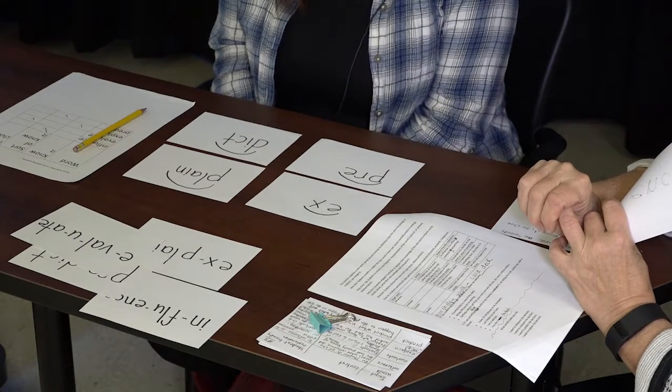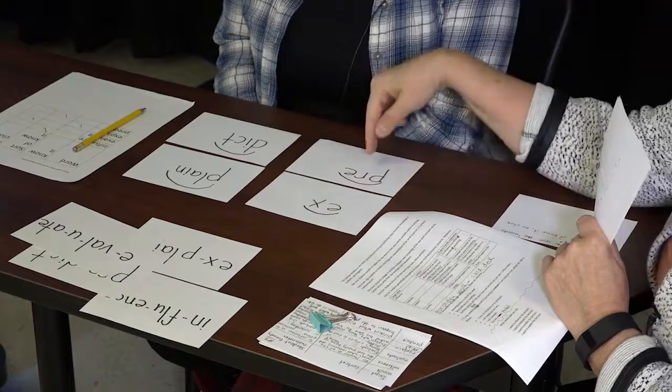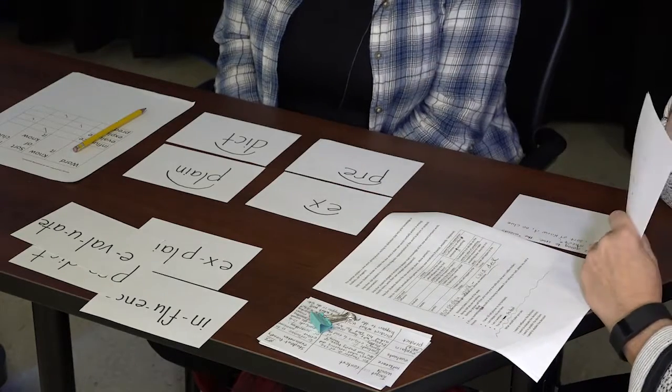My mom is a pre-service teacher. And what does that mean? She's not quite a teacher yet. She's in training to be one. So before being a teacher, she's being trained. This is a new one, dict, and it means to speak. So how can you put to speak and before for predict? To speak and before. Well, really, you're speaking before you know what's going to happen. You're speaking about what you think before it's going to actually happen. Good. Very, very nicely done.